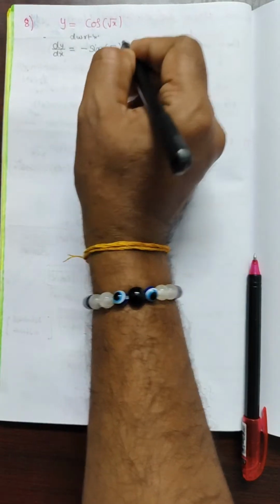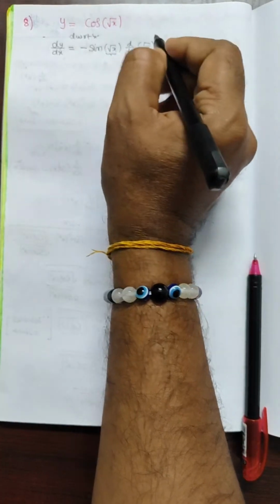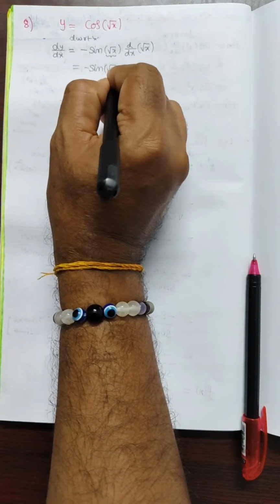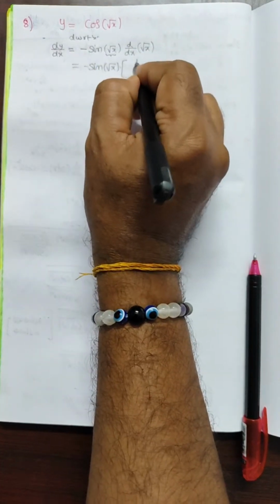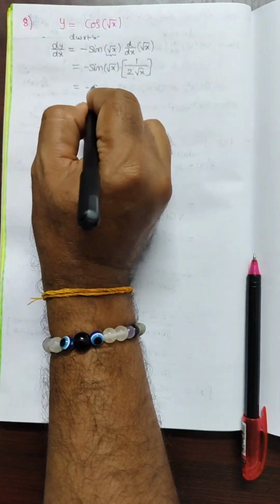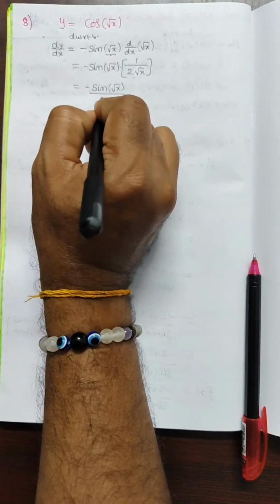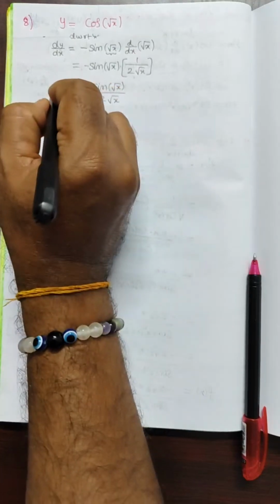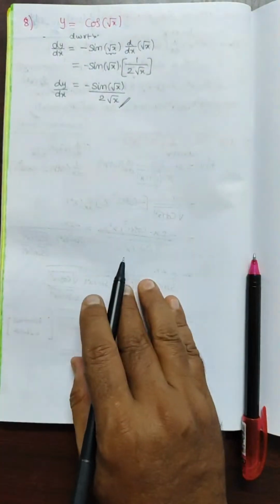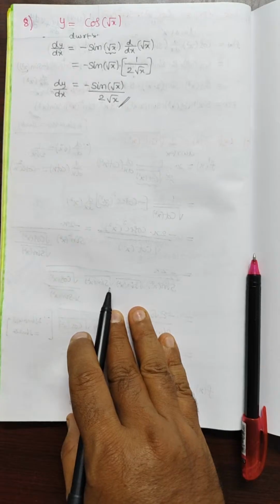Again, this function is involved, so you have to differentiate d by dx of root x. So it is minus sin of root x into d by dx of root x, which is 1 by 2 root x. Therefore, the derivative of the given function is minus sin root x divided by 2 root x.